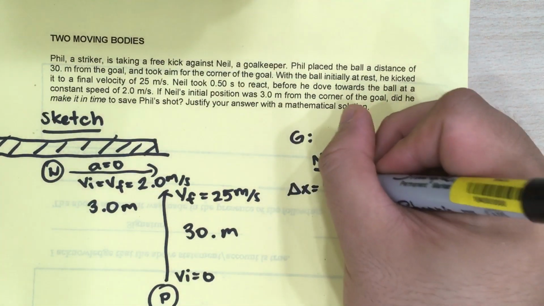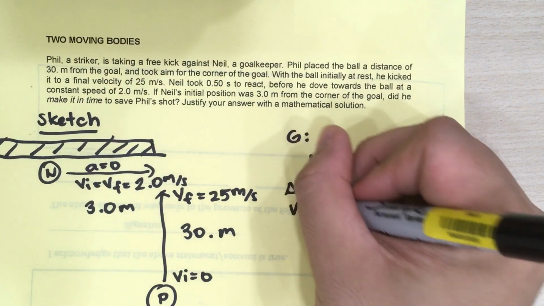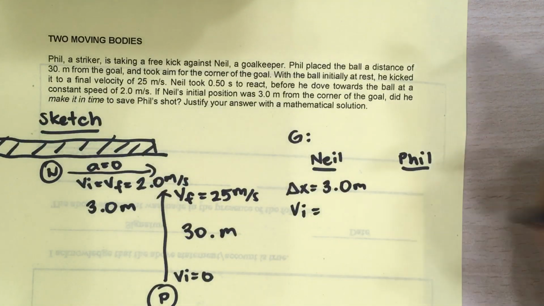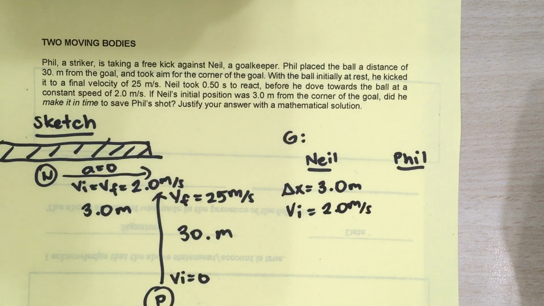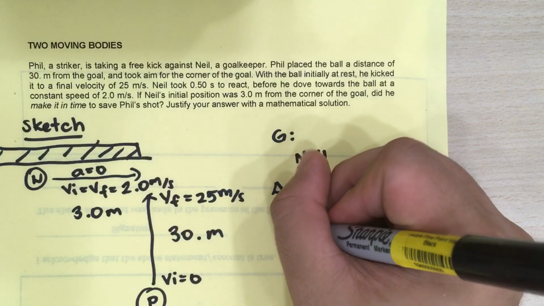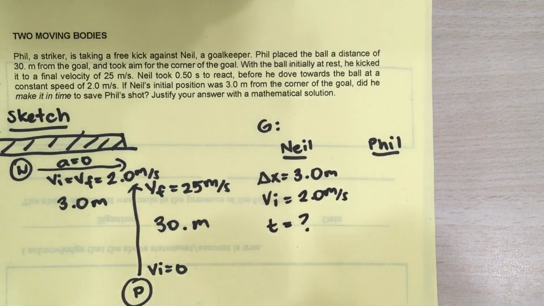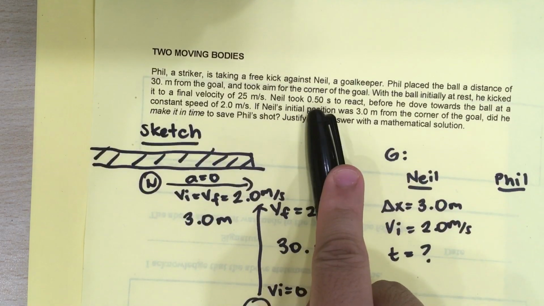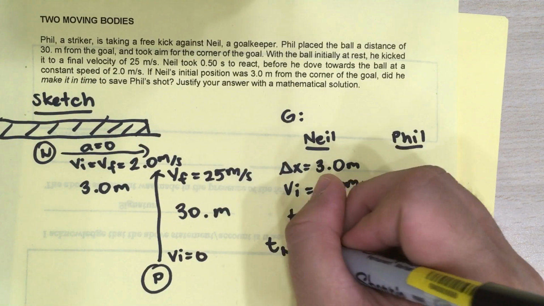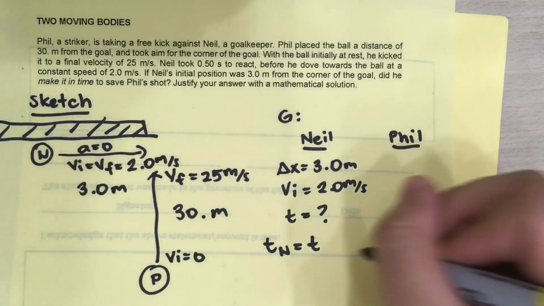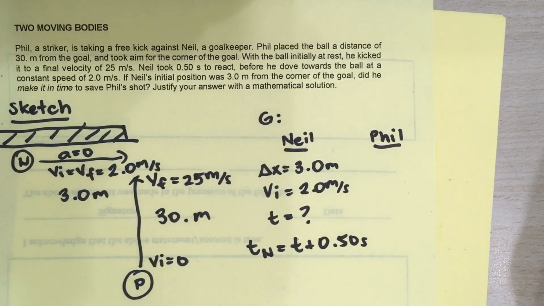He has to travel the 3-meter width of the goal. We also know that he travels at a constant rate of 2 meters per second. Okay? And we know that we don't have the time. We're looking for Neil's time. Okay? But there's also another catch. It took him 0.50 seconds to react. So we know that Neil's time is going to be the time that we solve plus 0.50 seconds. Okay?